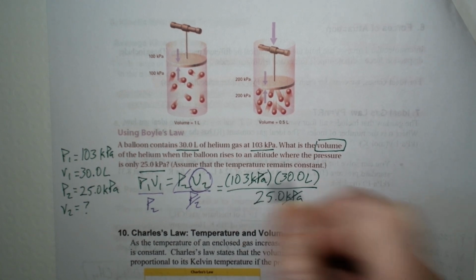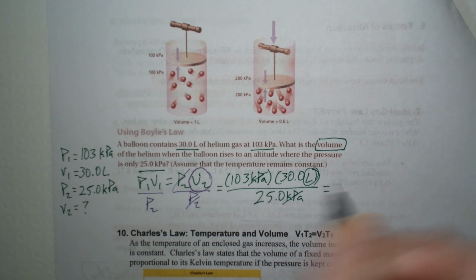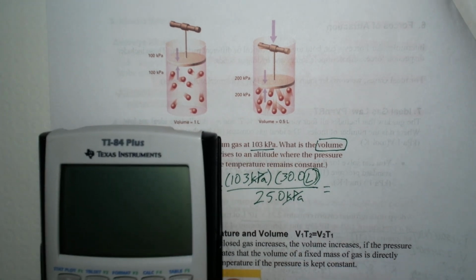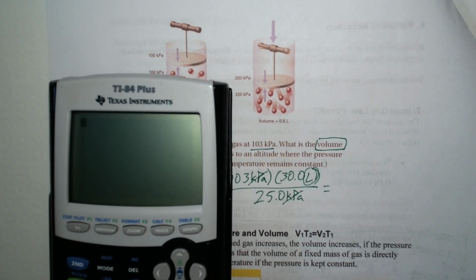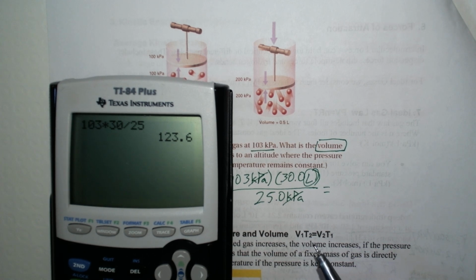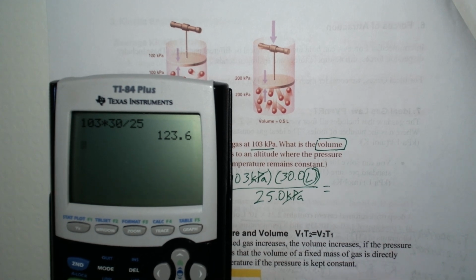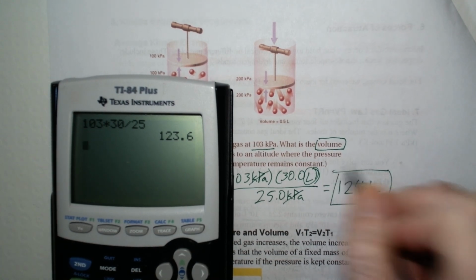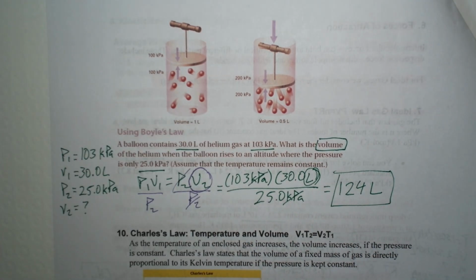So kPa's cancel and you're left with liters. Okay, so then we stick that in our calculator. Okay, and so our numbers all have 3 sig figs, so our answer should have 3 sig figs. That's about 124 liters. That's pretty close to 120 liters, so that's the correct answer.